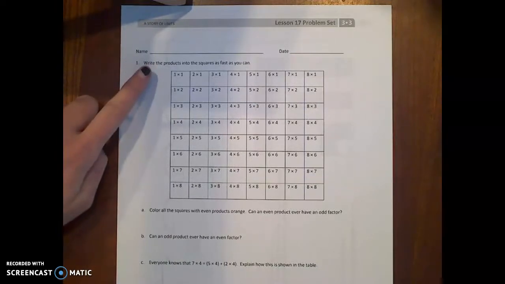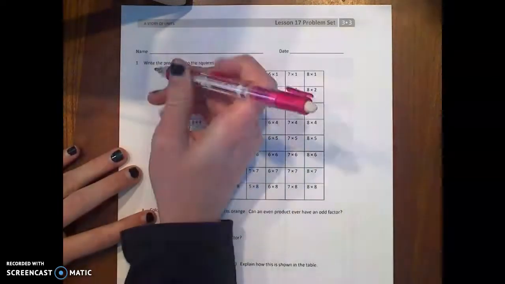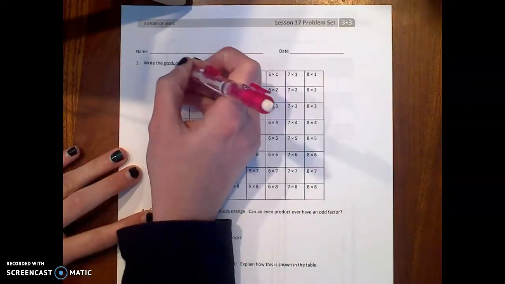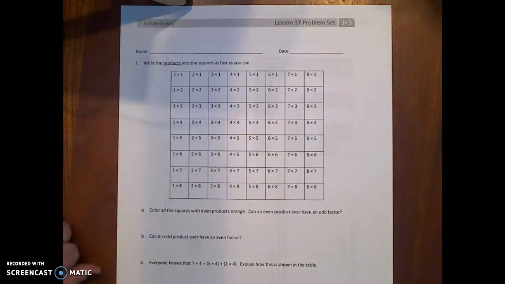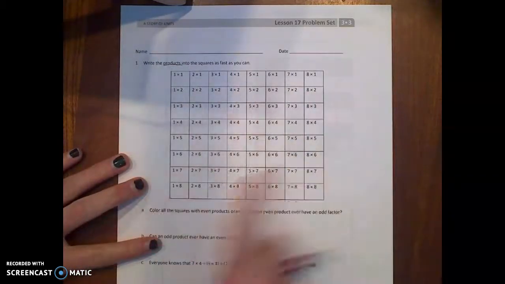So the very first part of this says write the products into the squares as fast as you can. Now, before we begin, let's talk about this word right here. Whoops, gotta get my pencil out. Products. What is a product? If you said the answer to a multiplication problem, you are correct. You need to answer all of these as fast as you can.